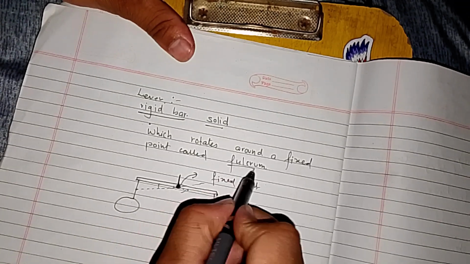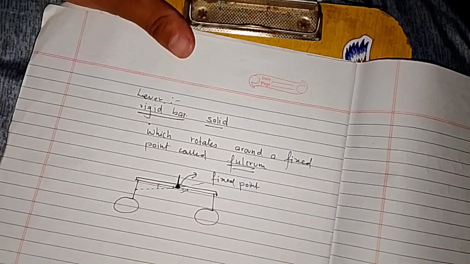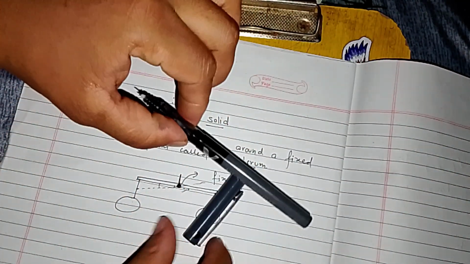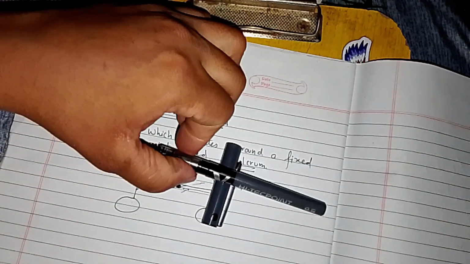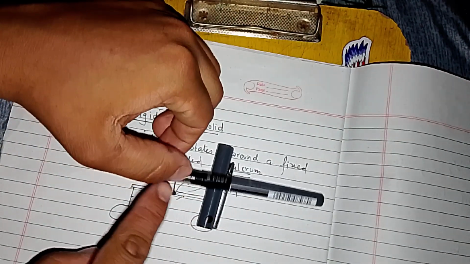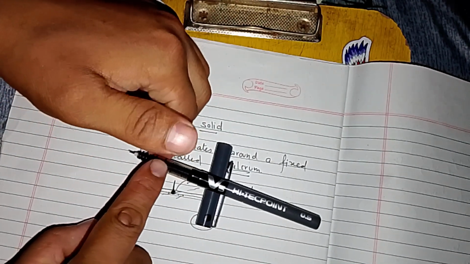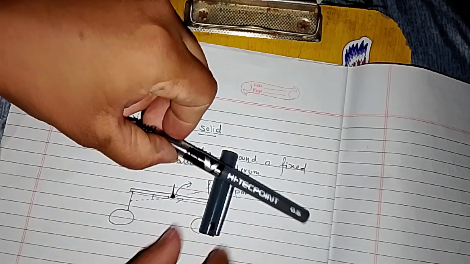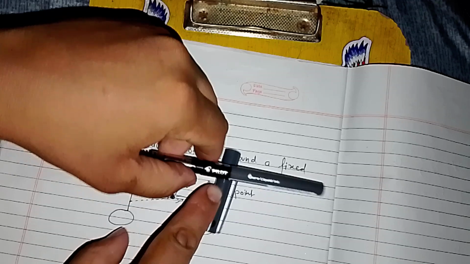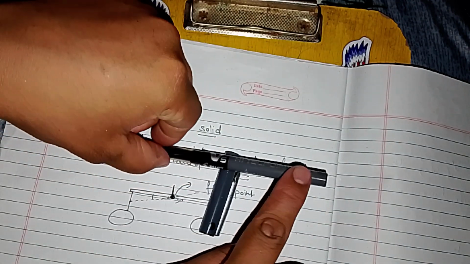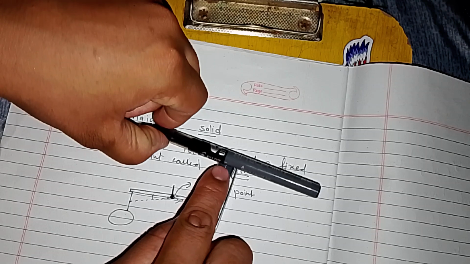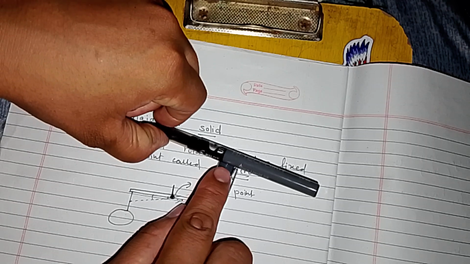The fulcrum. Suppose I keep the pen over here, this acts as the fulcrum. Here I might have the load, and if I apply effort at this region, the pen can rotate about this point. See here, the pen is able to rotate at this point only. So this point is regarded as the fulcrum. The point of rotation doesn't change.